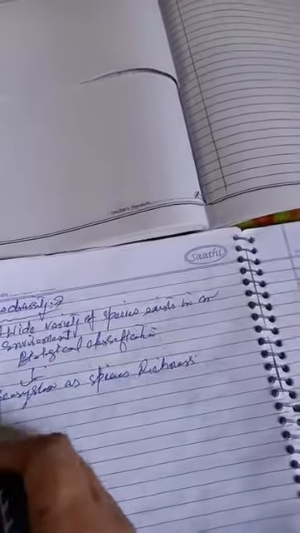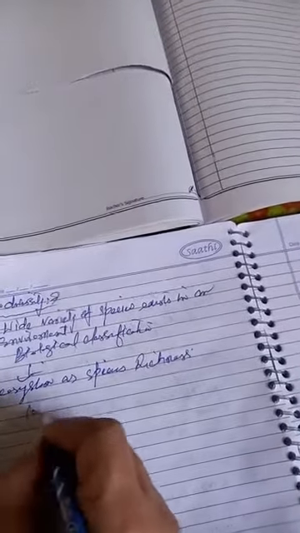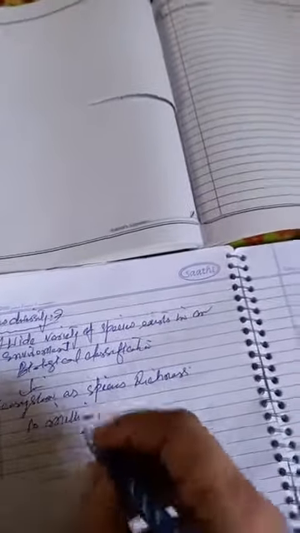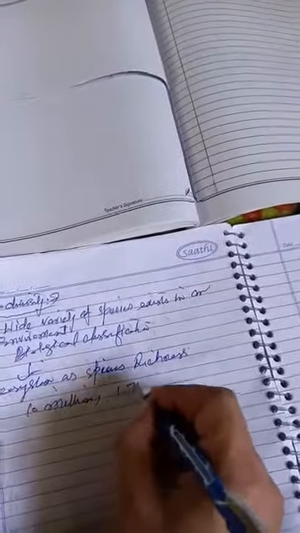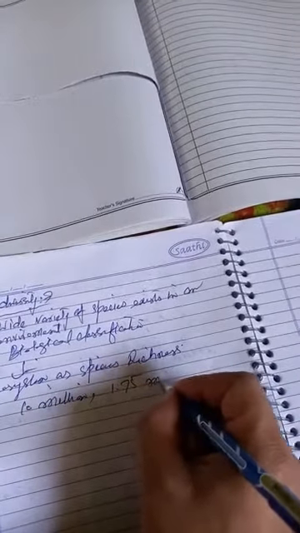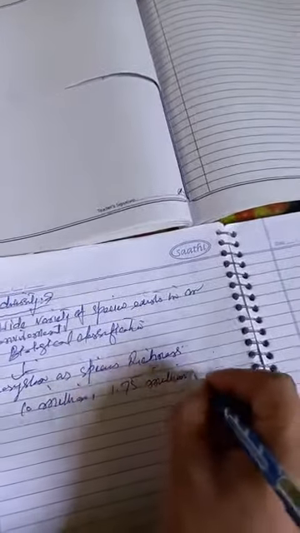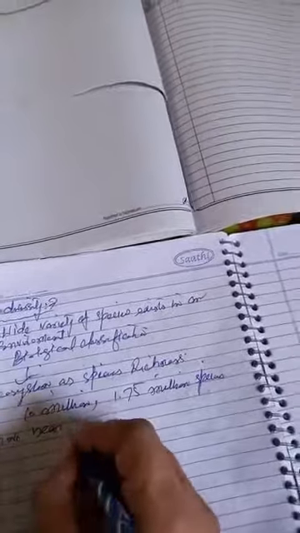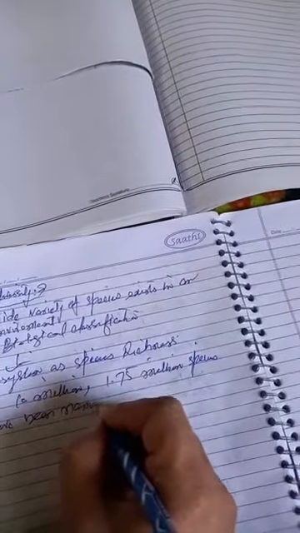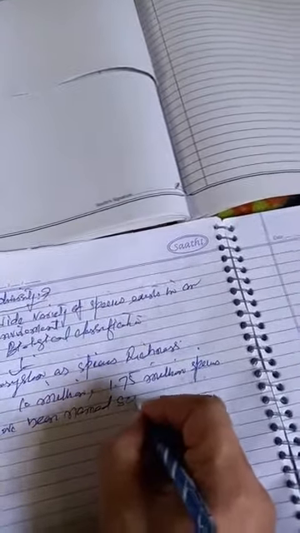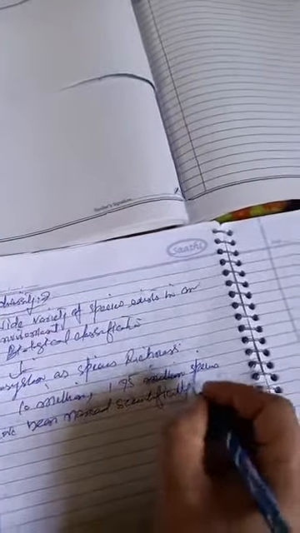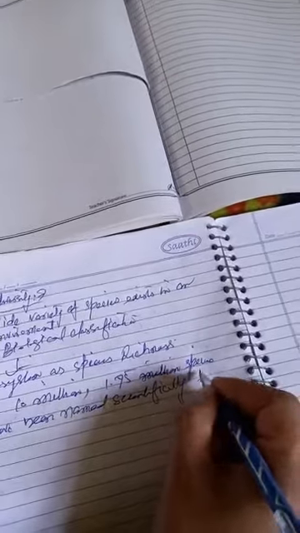The total number of species in the world is 10 million. However, only 1.75 million species have been named scientifically to date.